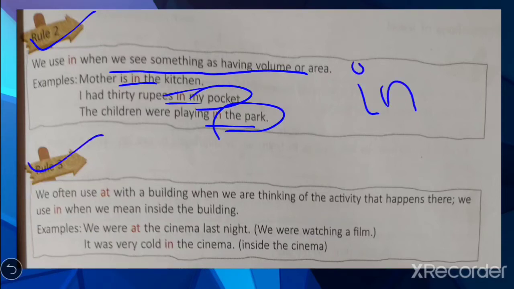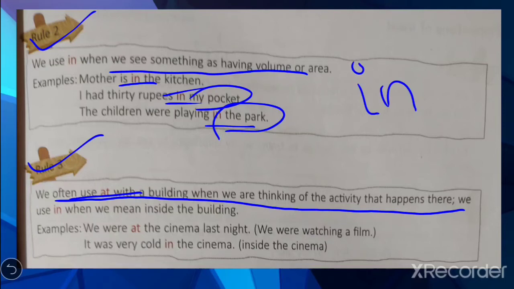Now rule number 3, once again we come back to at and in. We often use at with a building when we are thinking of the activity that happens there. We use in when we mean inside the building. We often use at to talk about the building, house or flat that we have already learned in rule number 1.